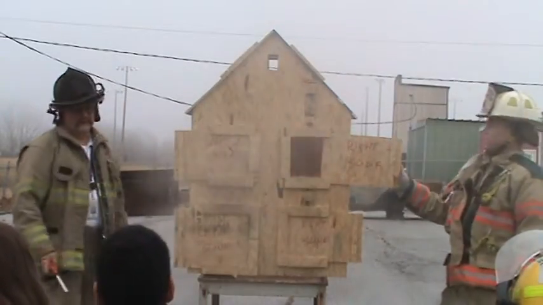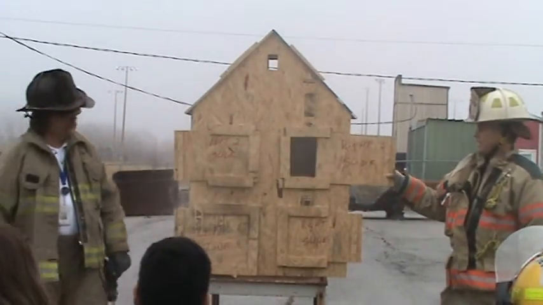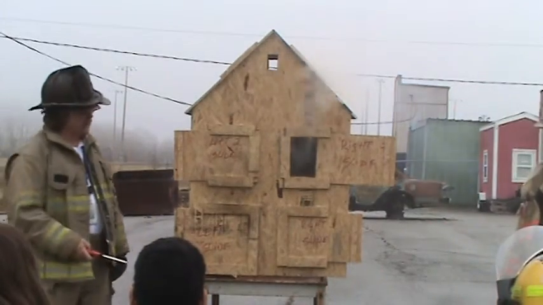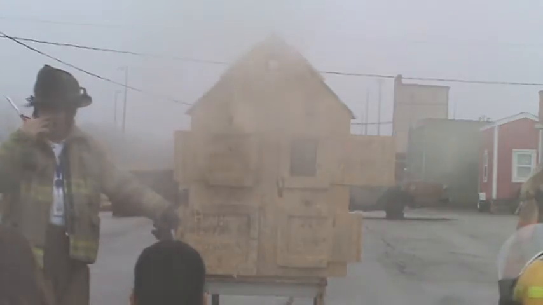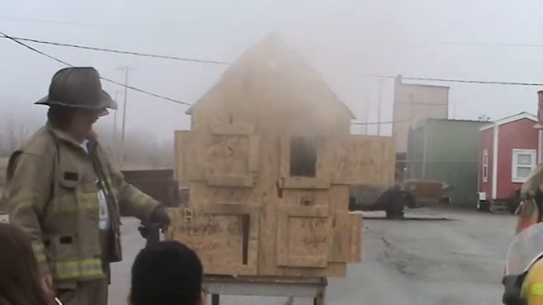Wow. There's your backdraft. You notice what caught fire wasn't the structure, it was the smoke that burned. So you guys realize that the smoke is actually the fuel.